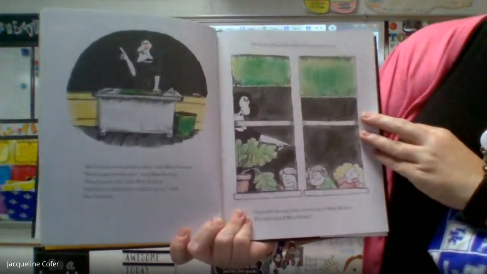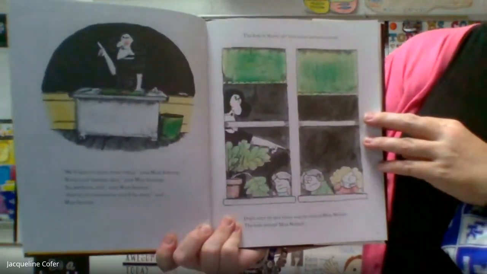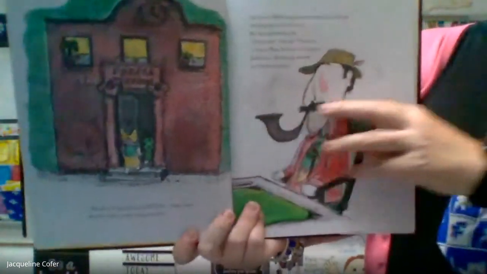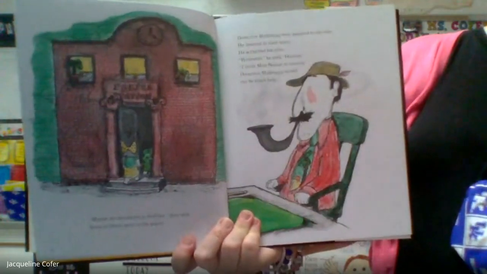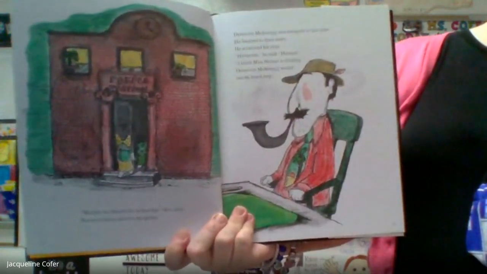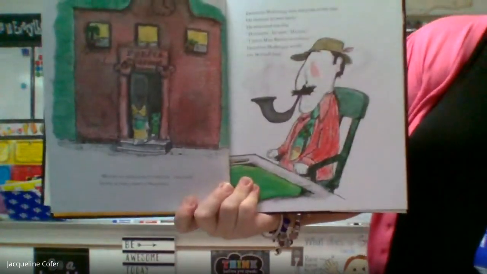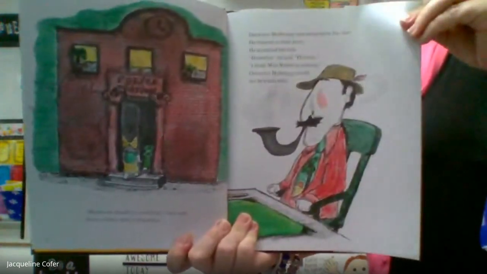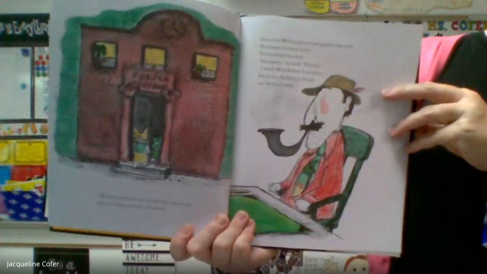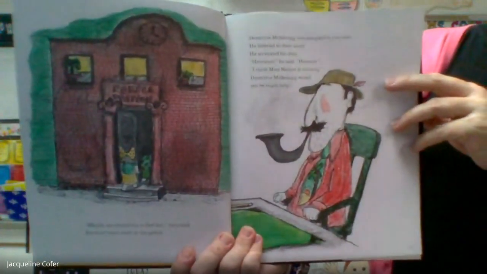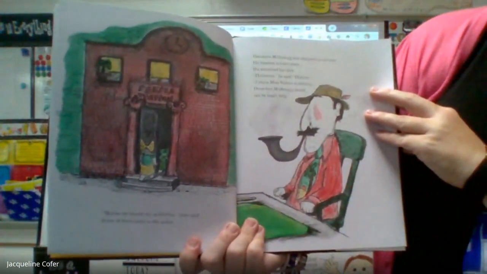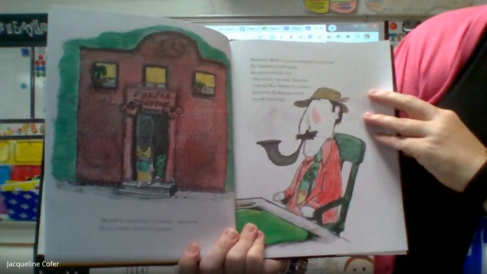Days went by and there was no sign of Miss Nelson. The kids missed Miss Nelson. "Maybe we should try to find her," they said. Some of them went to the police. Detective McSmog was assigned to the case. He listened to their story. He scratched his chin. He said, "I think Miss Nelson is missing." Detective McSmog would not be much help.